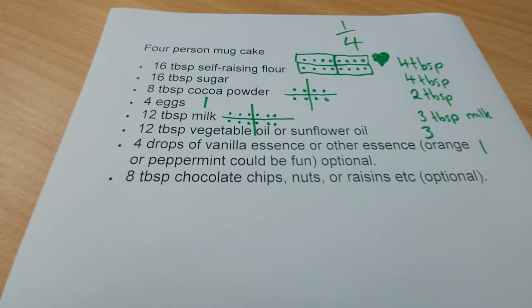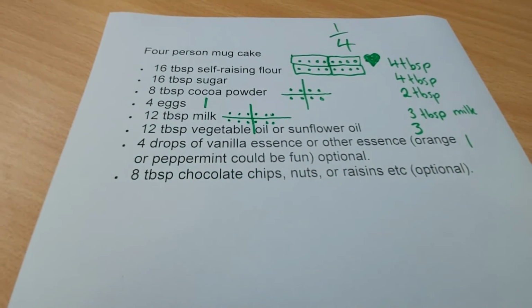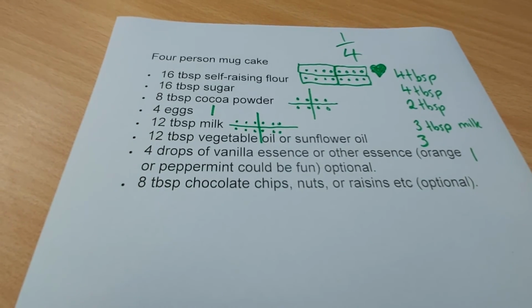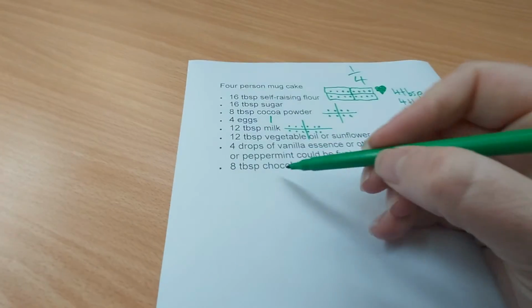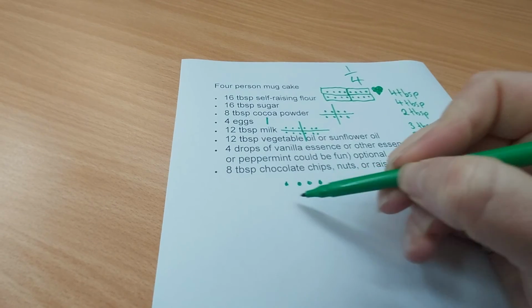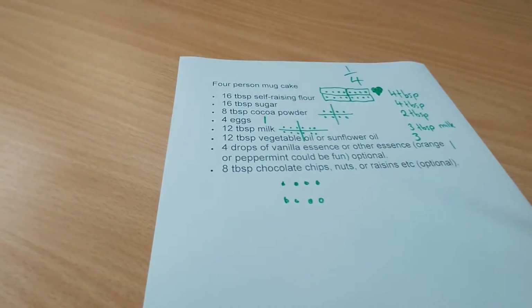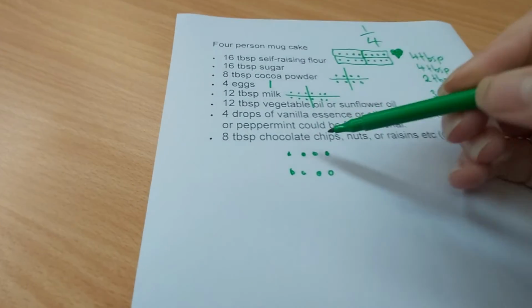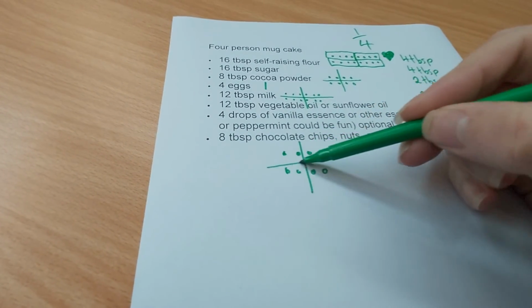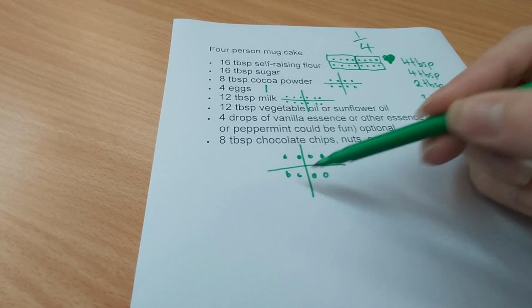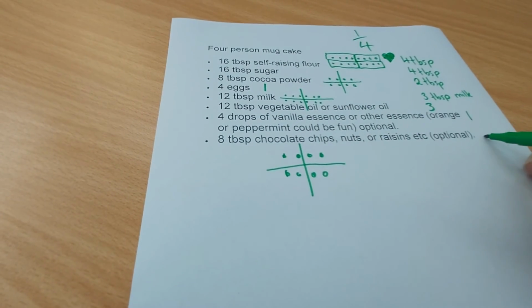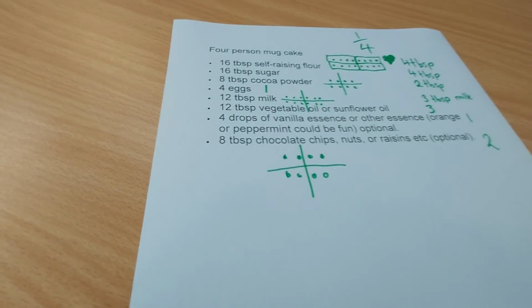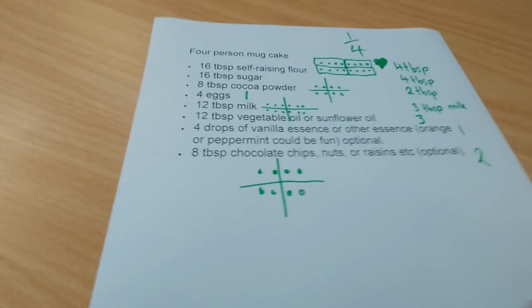And the last one is chocolate chips or nuts or raisins or something like that. If we've got 8, okay, 1, 2, 3, 4, 5, 6, 7, 8. I've got 8 tablespoons and I need to divide that equally into 4. Check you've got the same amount in each group. Okay, my answer must be 2 tablespoons of chocolate chips or nuts or whatever.